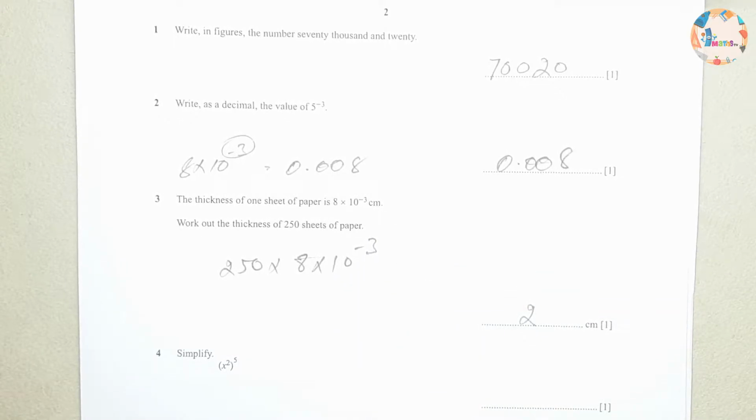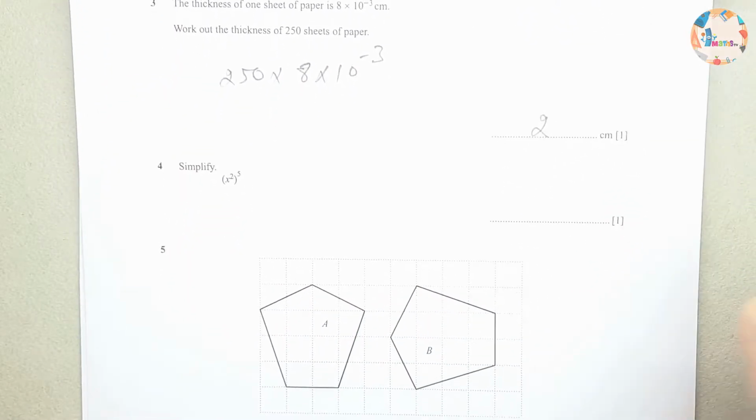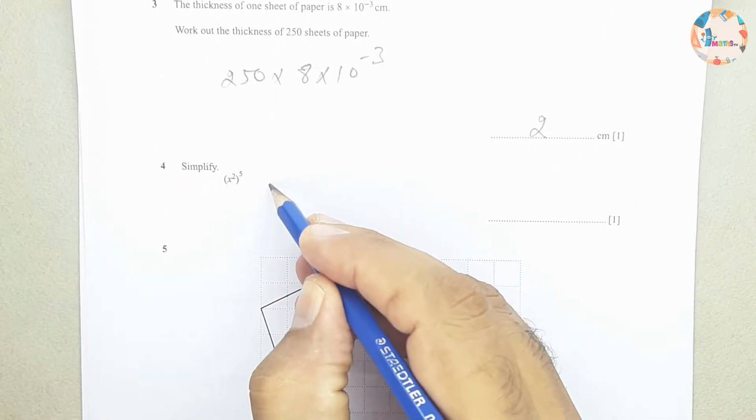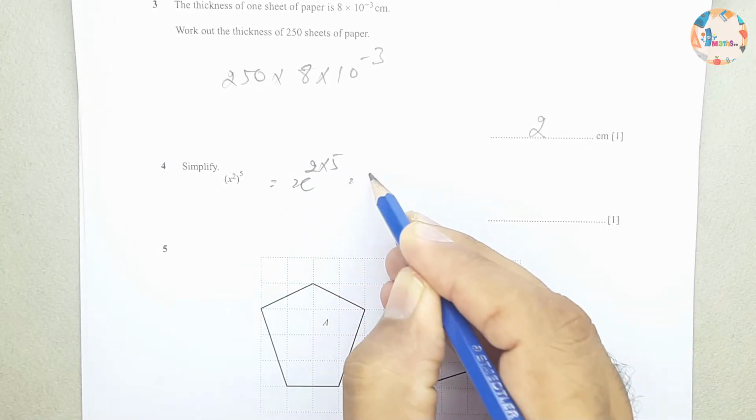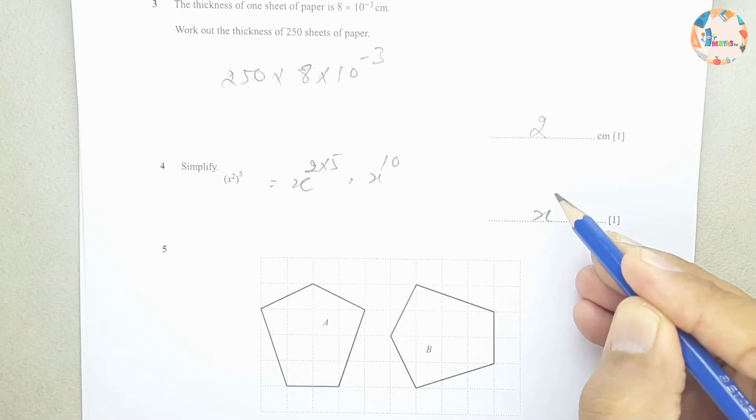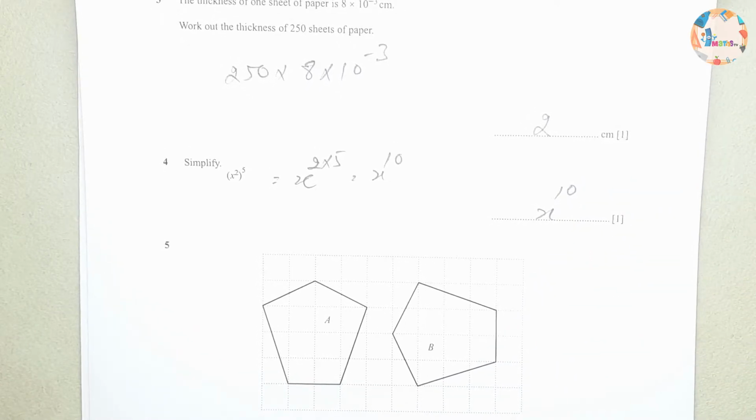Then comes simplify. We have to simplify x squared, whole raised to the power 5. So this will be equal to x raised to the power 2 into 5, which is x raised to the power 10. So this will be the answer.